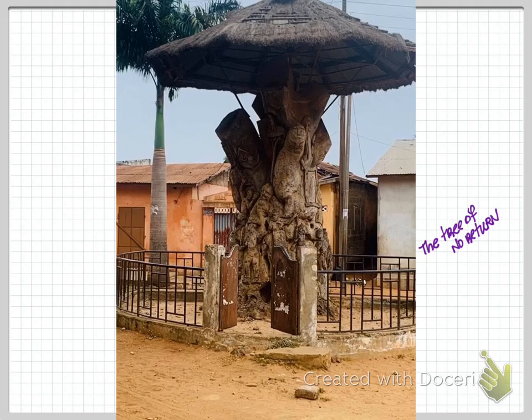This is called the Tree of No Return. They have sculpted into the trunk, since it was actually used as the Tree of No Return.